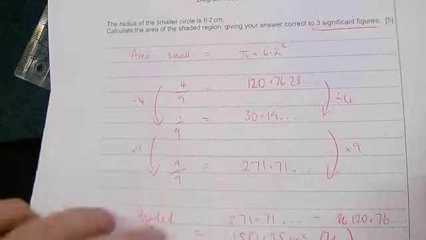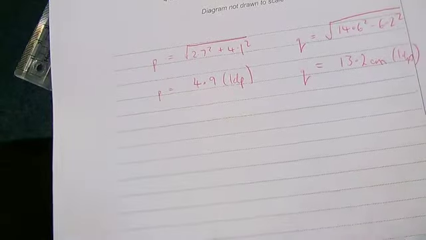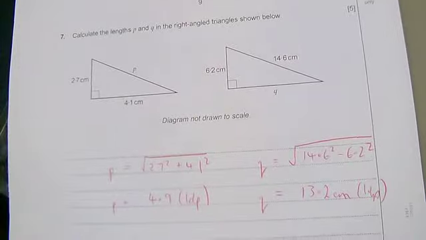Oh, it's a new one. It's like old seg, isn't it? Yeah. No, it's not. This one here, I don't know why I printed off in hindsight, it's very easy. 5 marks. If that comes up, then happy days.